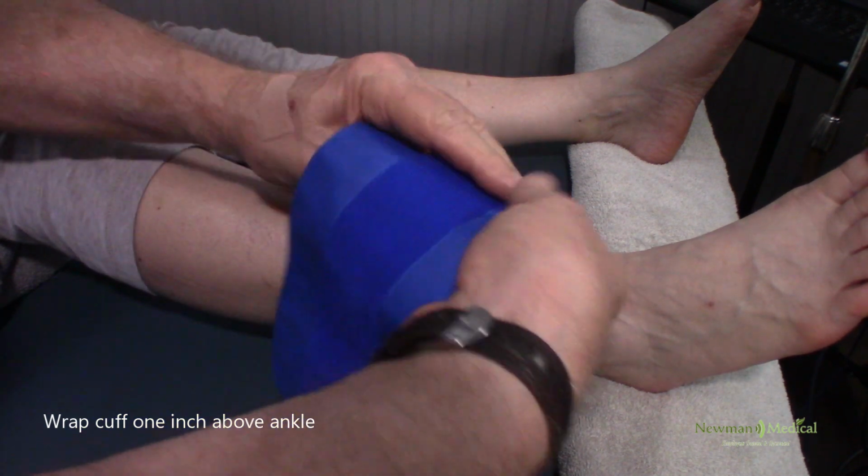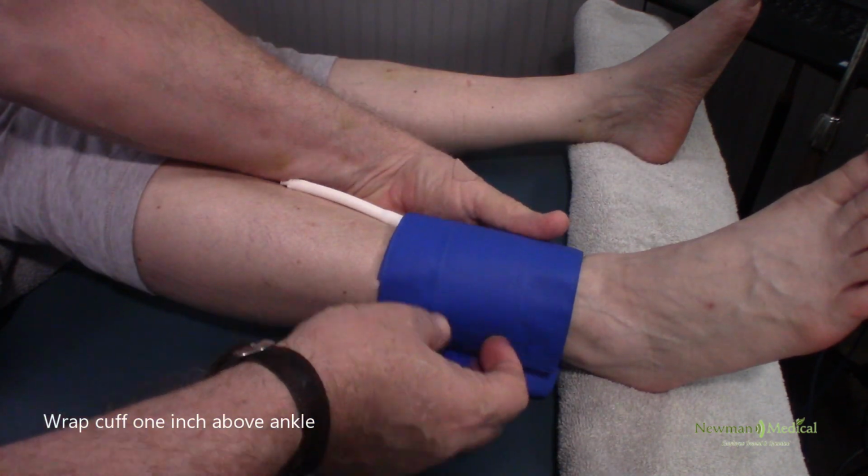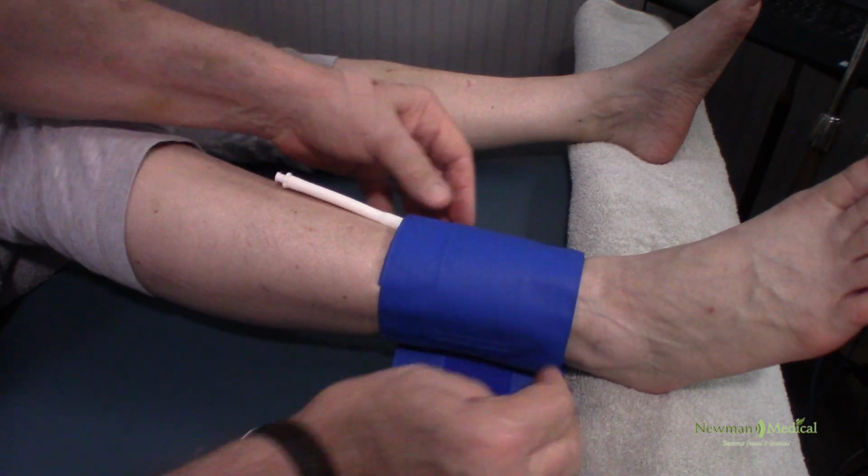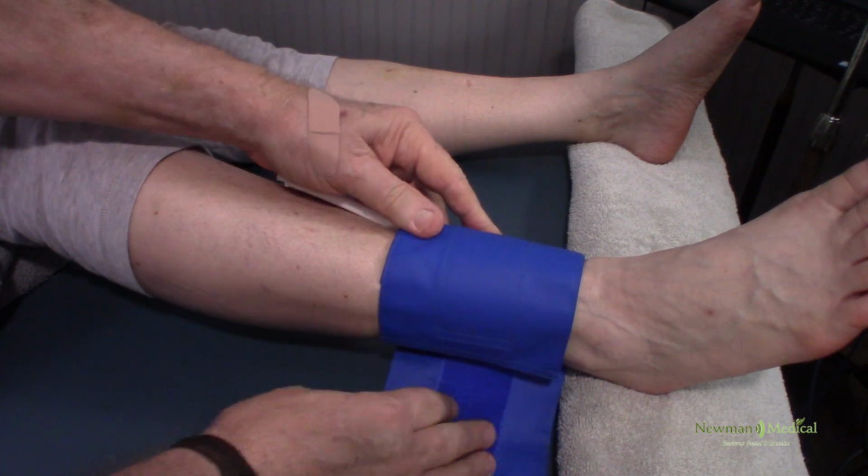When wrapping the cuffs, the patient may try to hold their leg up to help, but ask them not to, because when relaxed the cuff may loosen.